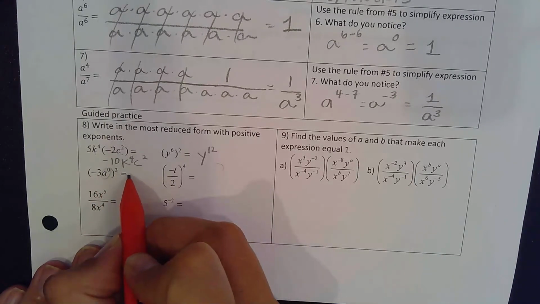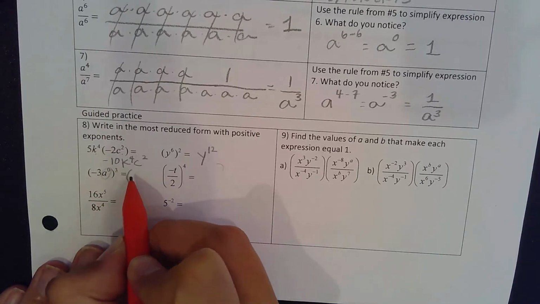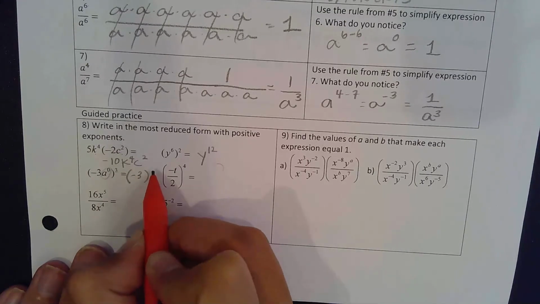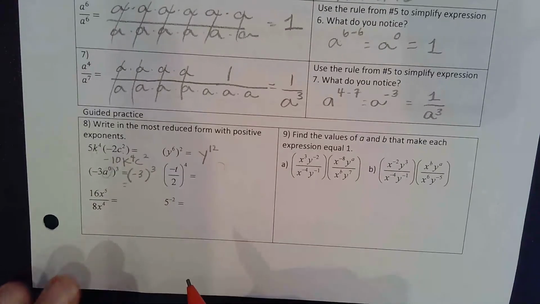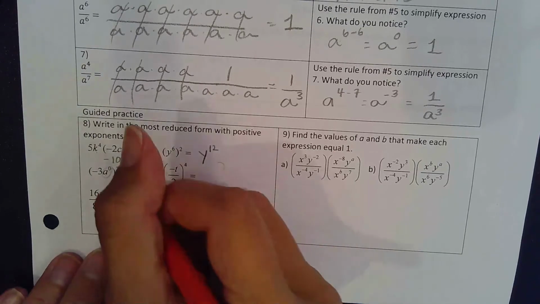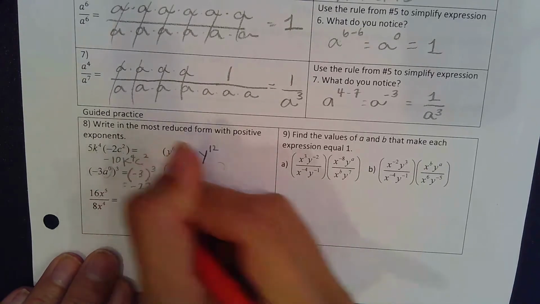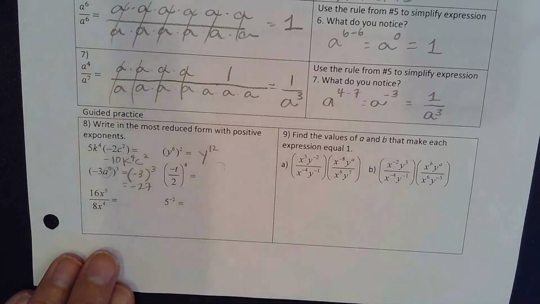This is going to be a negative 3 a to the 0 power raised to the 3rd, but a to the 0 power is just going to be a 1. So this is going to just be a negative 3 raised to the 3rd power. That's a negative 3 times a negative 3, which is a positive 9, times a negative 3, which is a negative 27. Things like this you will not be able to use your calculator, so just remember that.